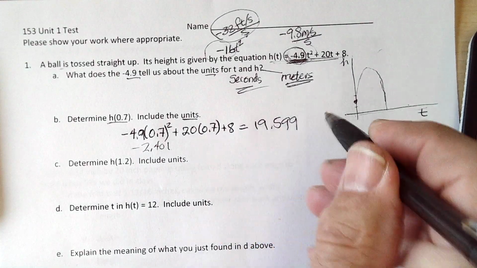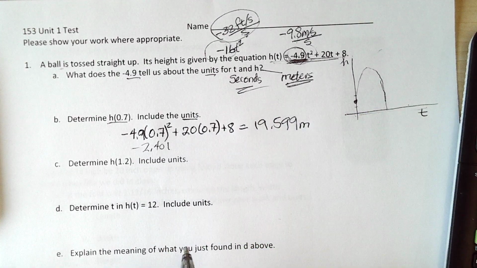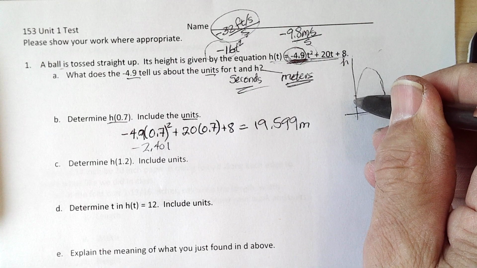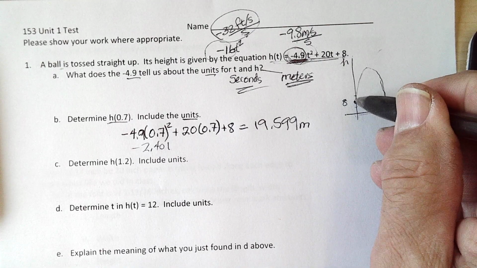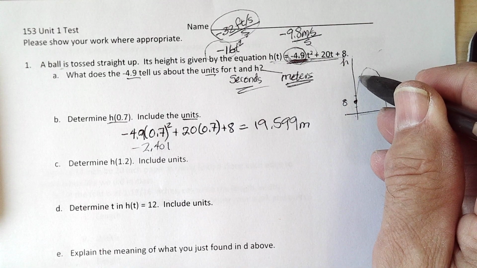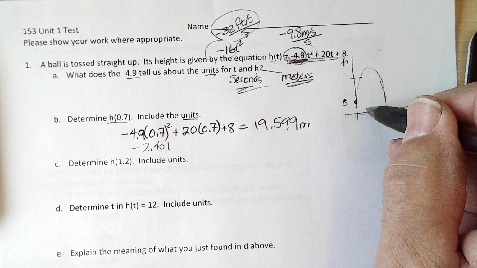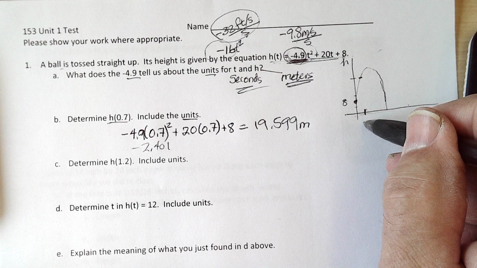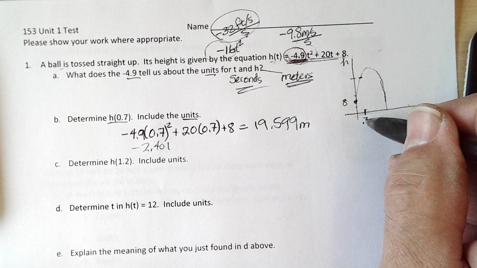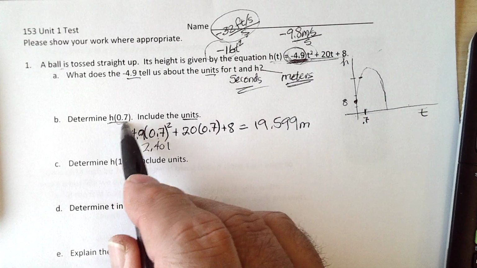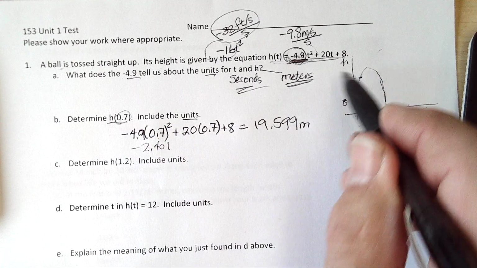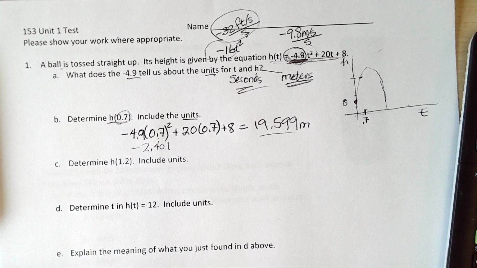And that would be meters. So if it started at 8, 19.599 would be somewhere about that high. And it happens at 0.7 seconds, because that's what we put in for the time, and we got a height of 19.599.